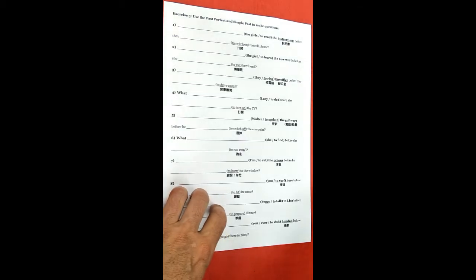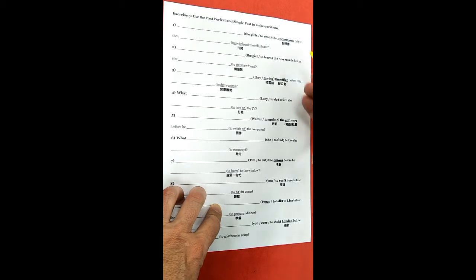Two things are happening in each sentence. The first action is going to be past perfect. The second action is going to be simple past. Let's color the second action. What is happening after the first action? All right, number one.